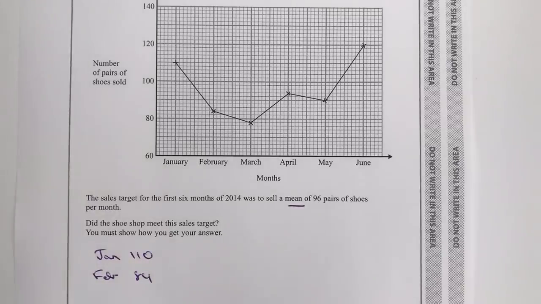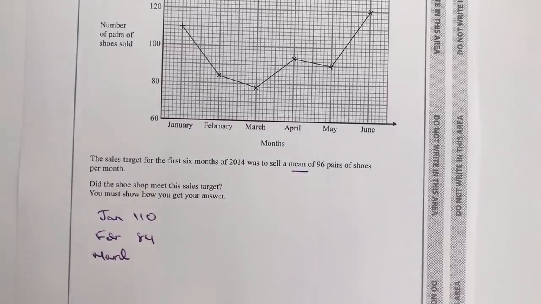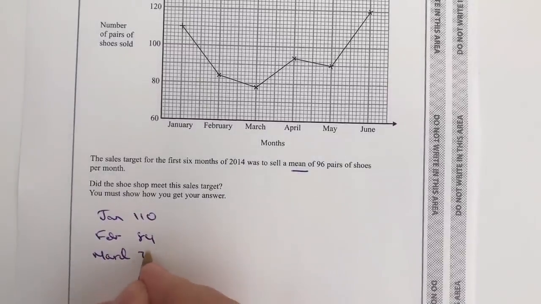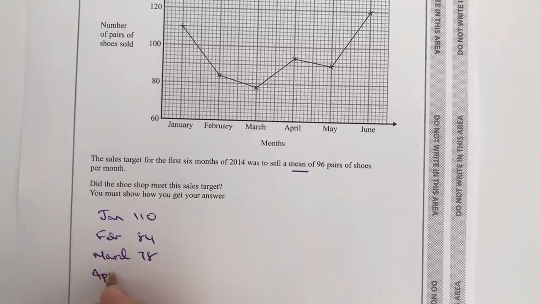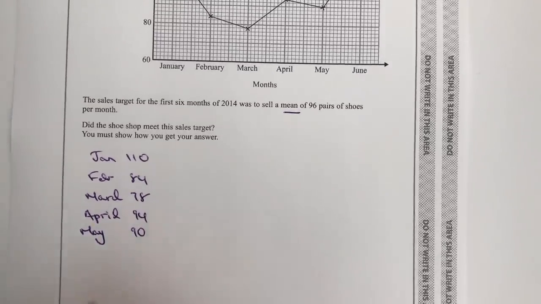And then in March we've got 78. In April we've got 94. In May we've got 90, and in June I reckon that's going to be 120.